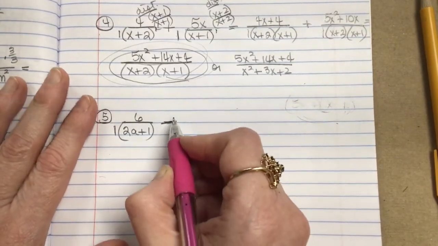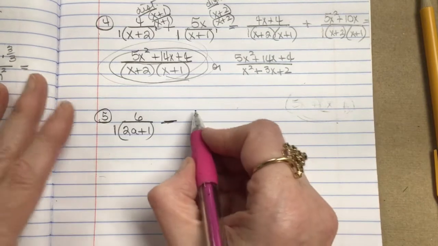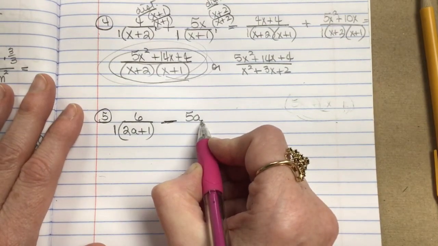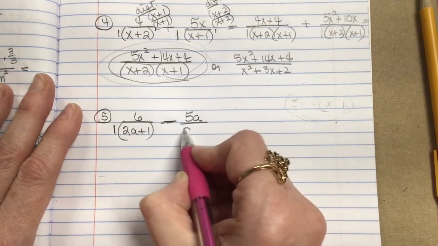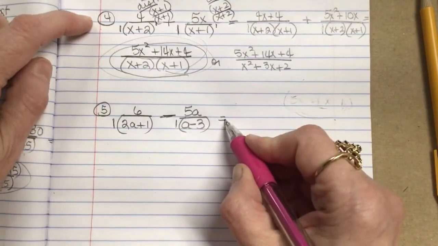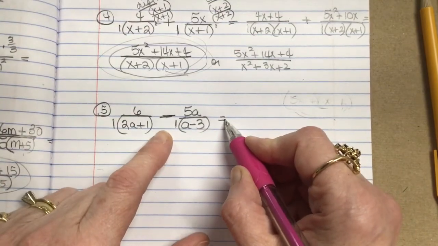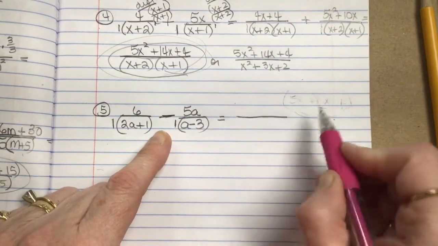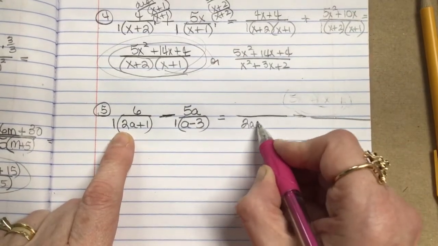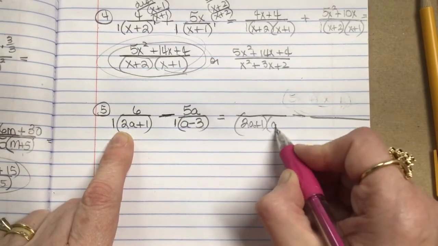And this one's a minus. So remember, the minuses throw a little kink in it in terms of distributing. And then I'm going to do 5a over a minus 3, and I'm going to go ahead and factor it. This is very similar to that one. The minus is going to throw a twist to it. So the common denominator is the 2a plus 1 and the a minus 3.